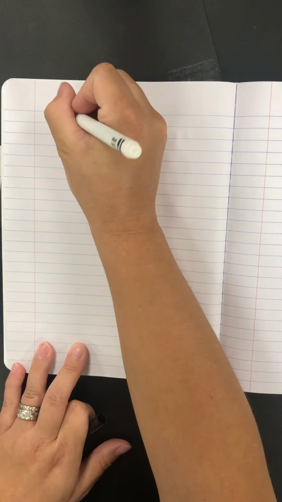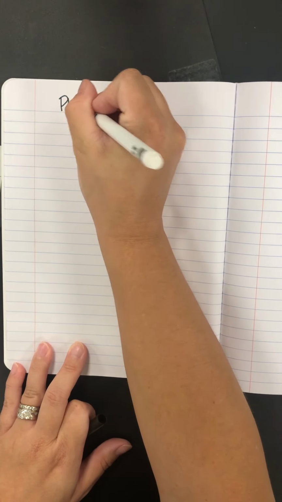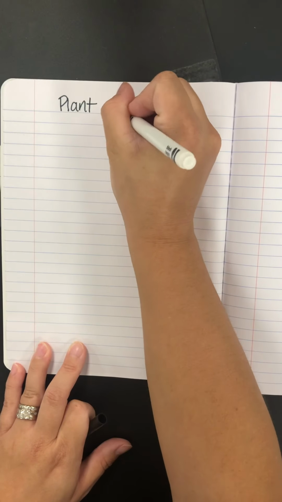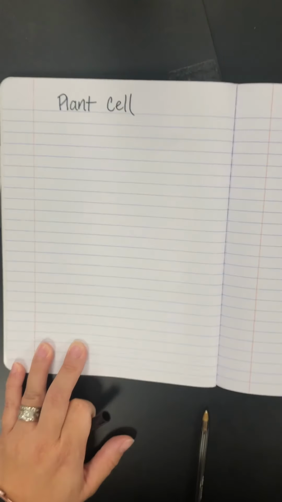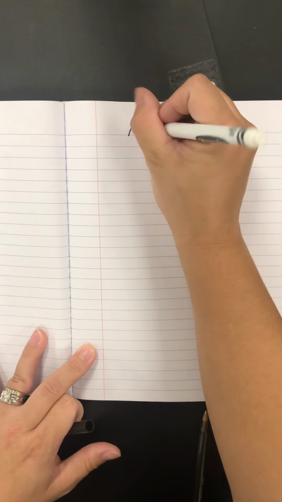So first, go to your next clean page in your notebook. You are going to label one of the sides plant cell. And then on the other side, the next page, label it animal cell.